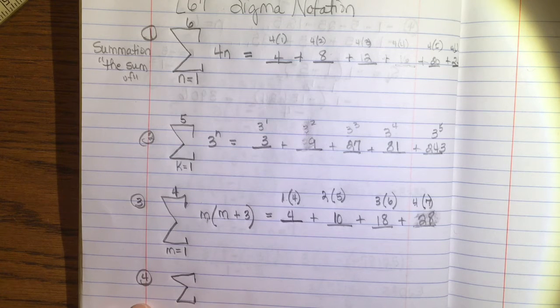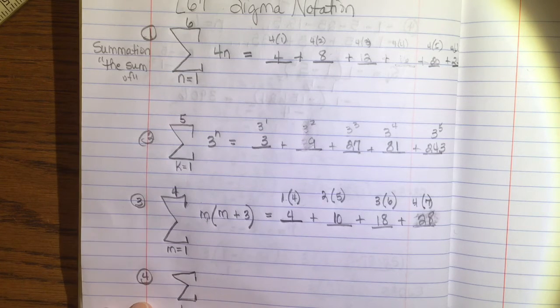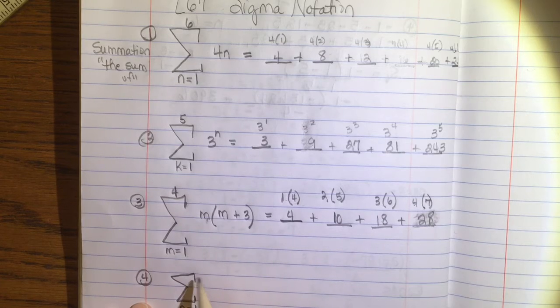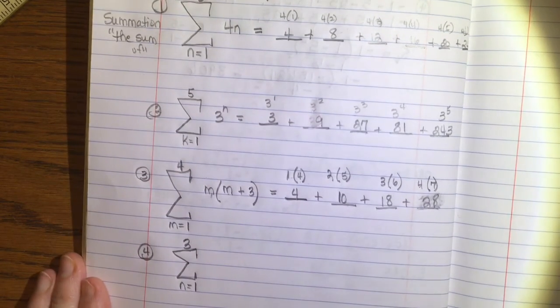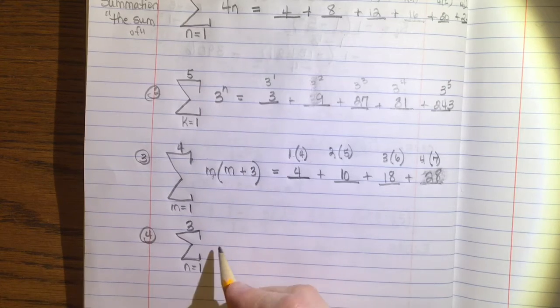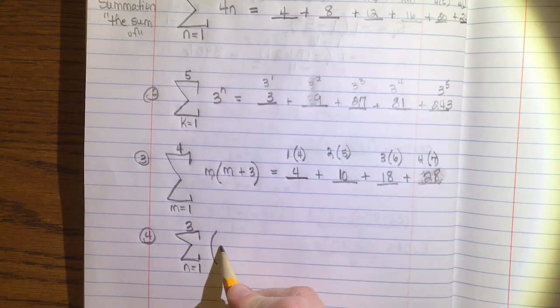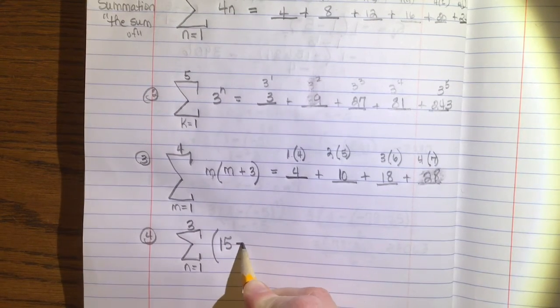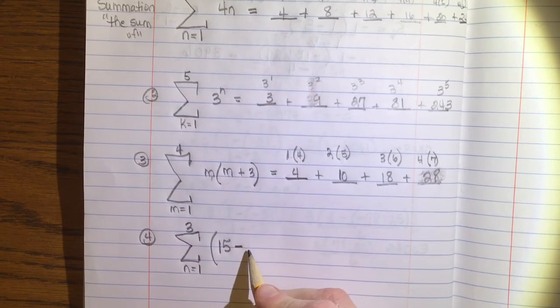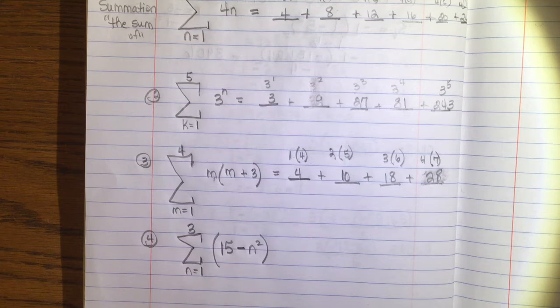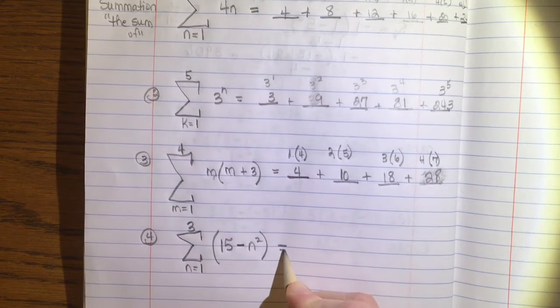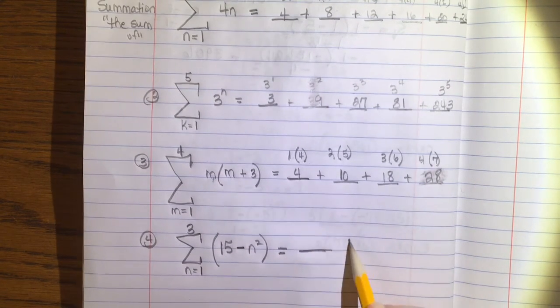Let's just go back to n, and we'll do from 1 to, what is the number we haven't done? How about 3? We'll do a pretty easy one. Let me slide that where you can see it. Okay, let's do 15 minus n squared. It's kind of an odd looking equation, but we can set it up. We're only going to do 3 of them.